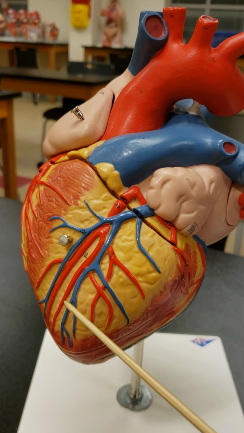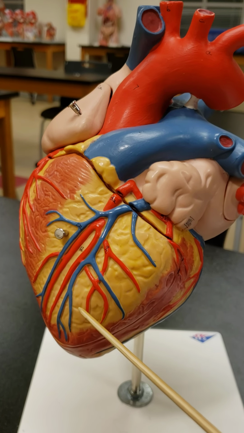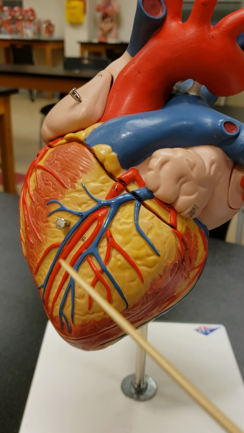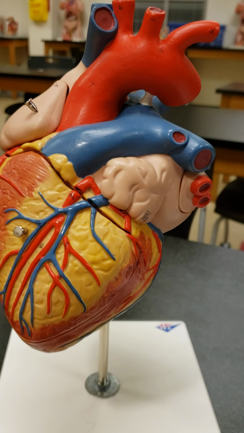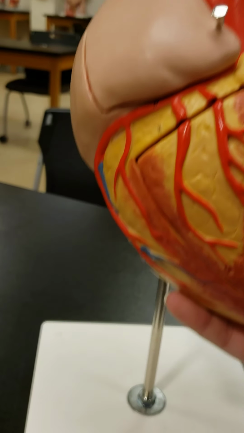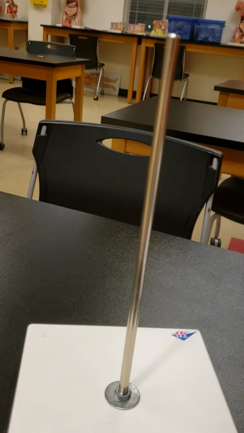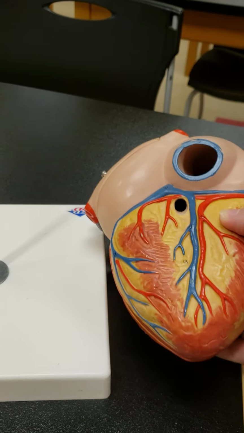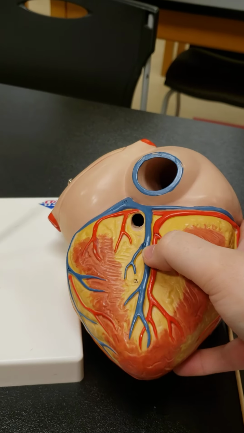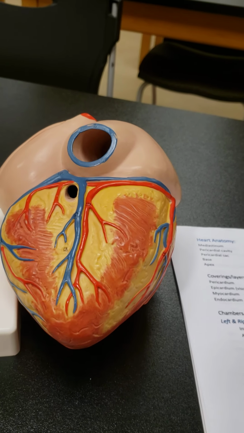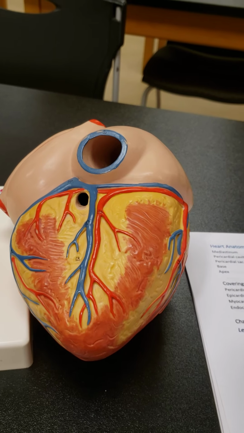So anterior is front, interventricular is between your ventricles, and then artery because it's an artery. So anterior interventricular artery. You also, if we flip the heart over, have a posterior interventricular artery.